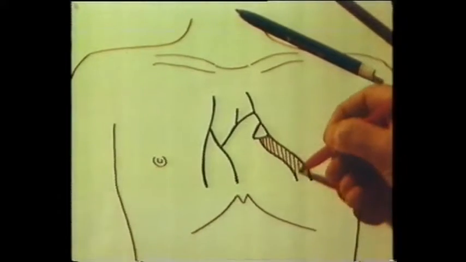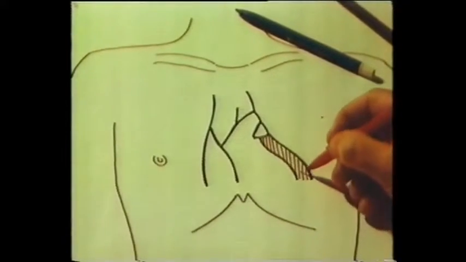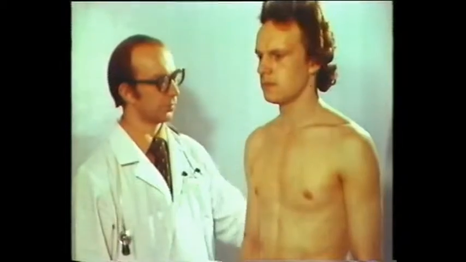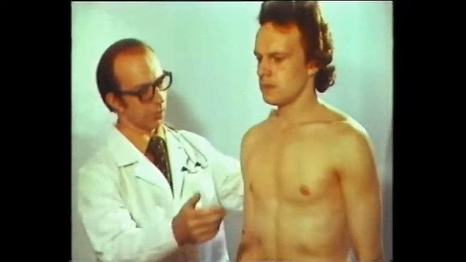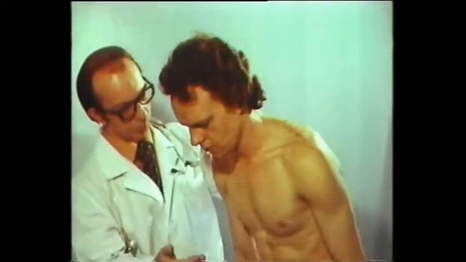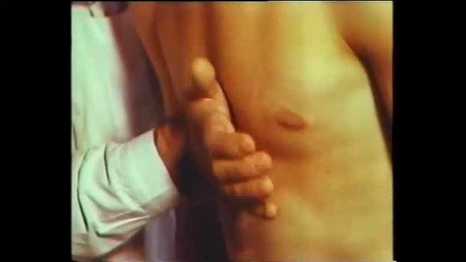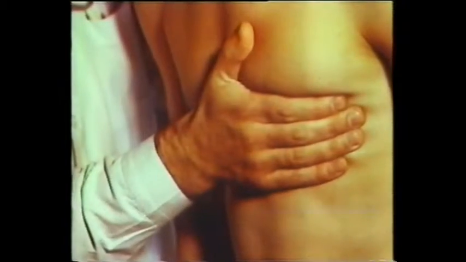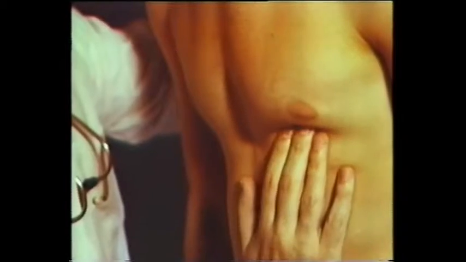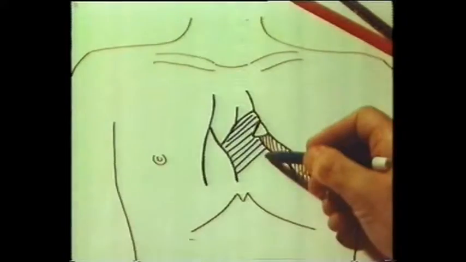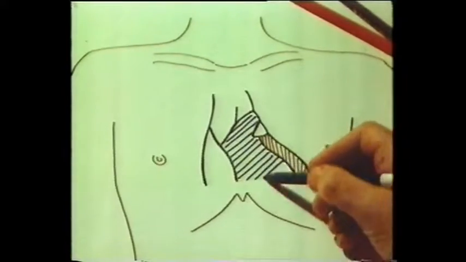The examination of the left ventricle is carried out in the region of the apex beat. Firstly, the right palm is placed over the region of the apex beat to find its localization. Then, its strength and width is determined.